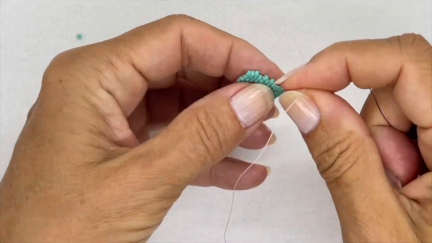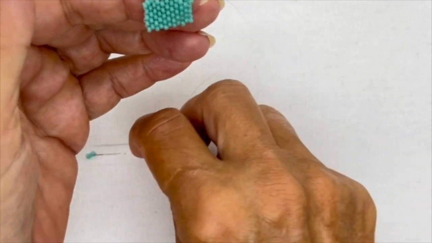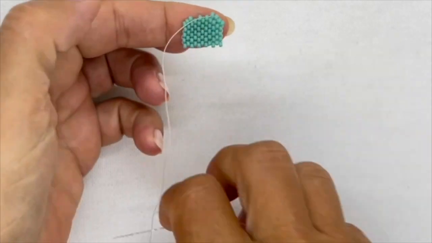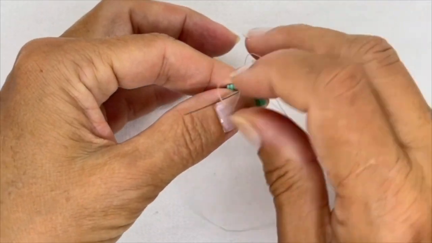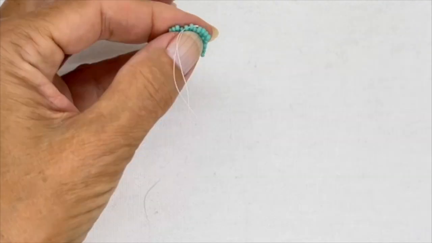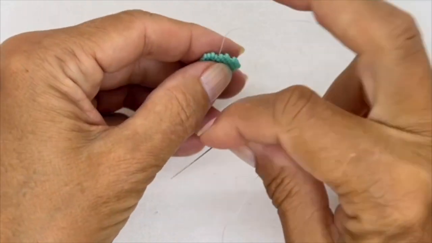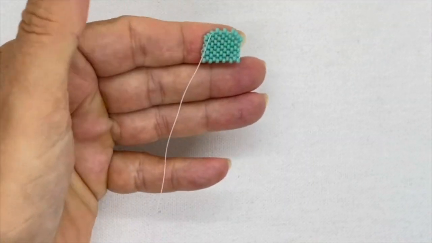Okay, sorry. Let's go. We have 3 beads more: 1, 2, and the third one. Okay, 3.